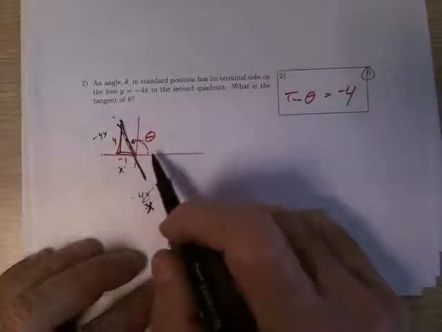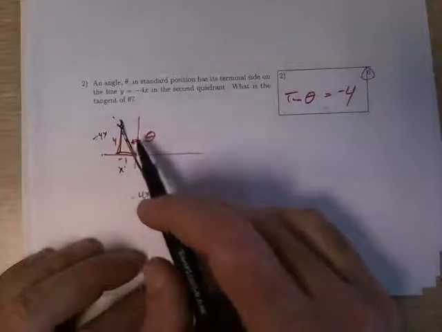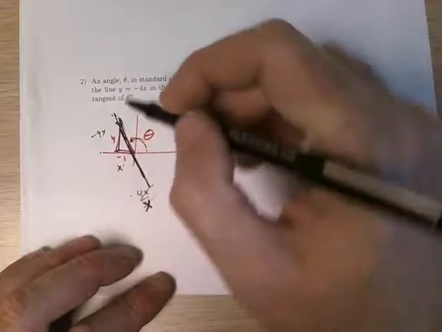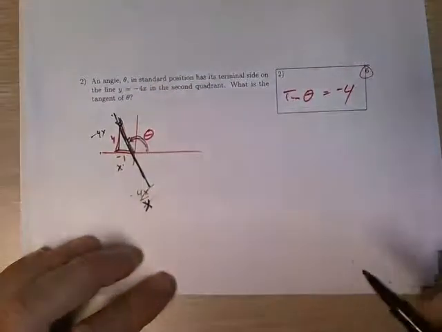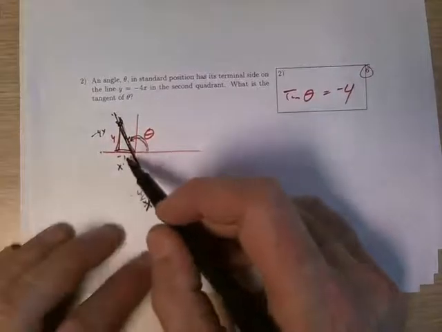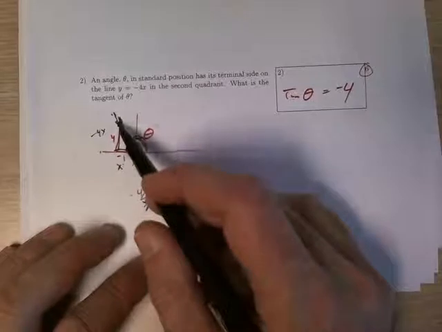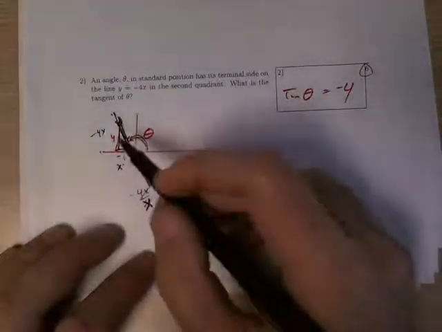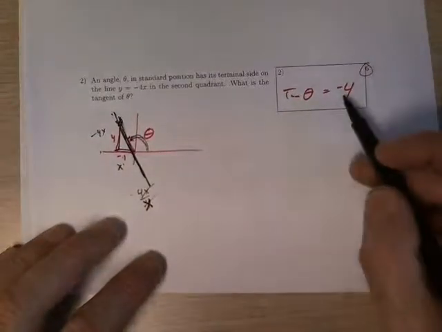I've got an angle in standard position whose terminal side is on the line y equals -4x. So y equals -4x goes from the second quadrant down into the fourth, and my angle is there in the second quadrant. So I need a point on that line. I chose the x coordinate to be -1, and then you calculate that y would be 4. And so y over x would be 4 over -1, and the tangent is -4.